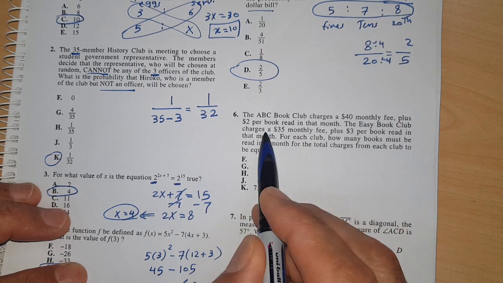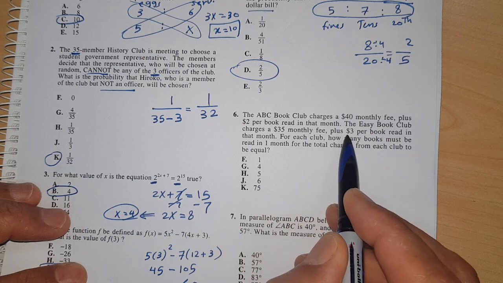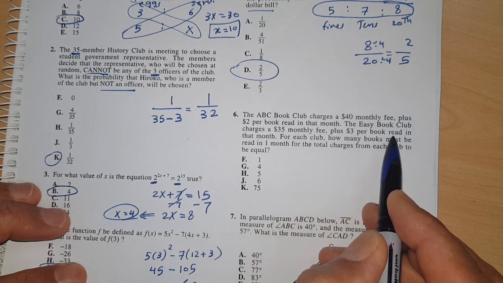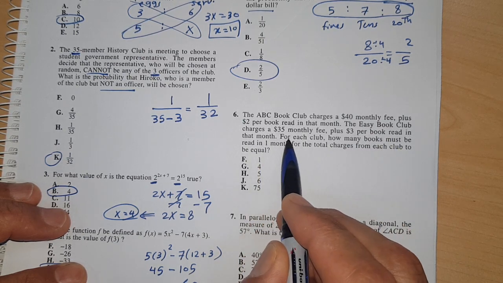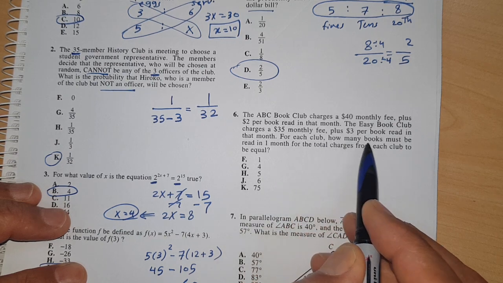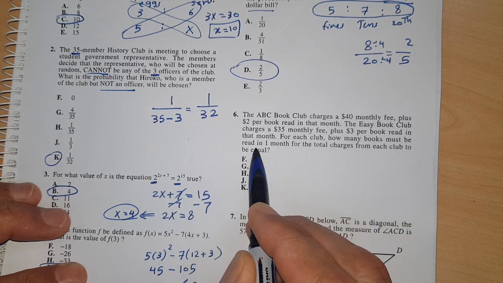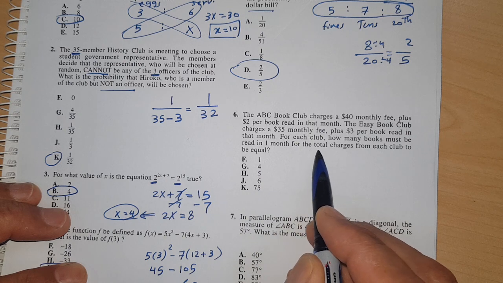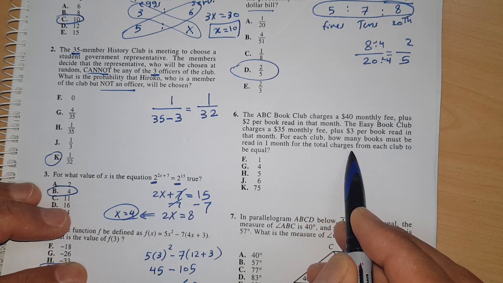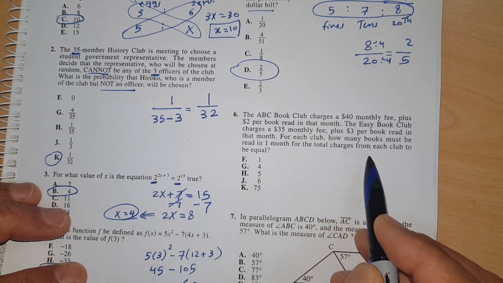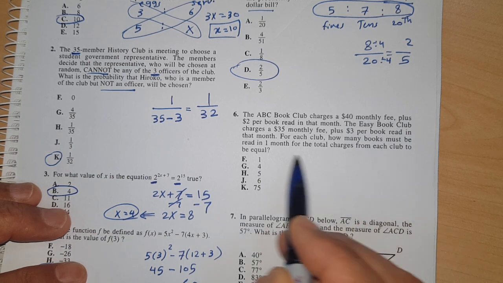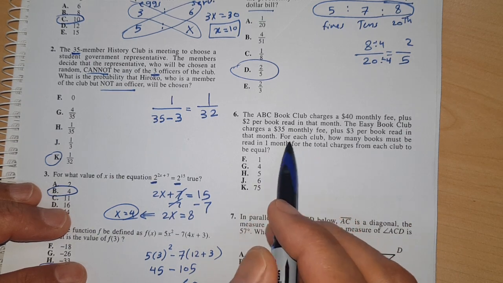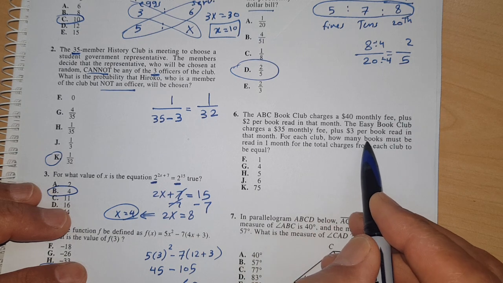The Easy Book Club charged $35 monthly plus $3 per book read in that month. For each club, how many books must be read in 1 month for the total charge from each club to be equal? Here, they ask you about the number, how many books.